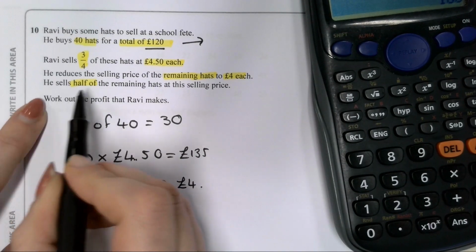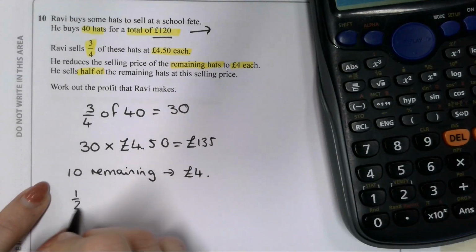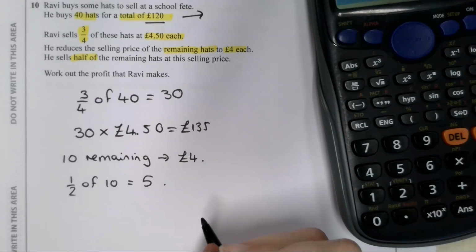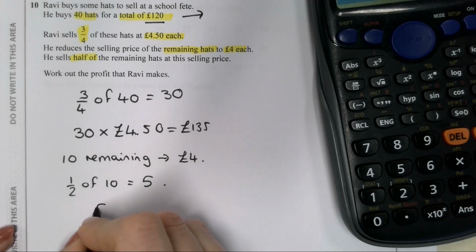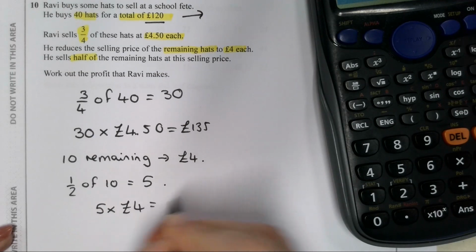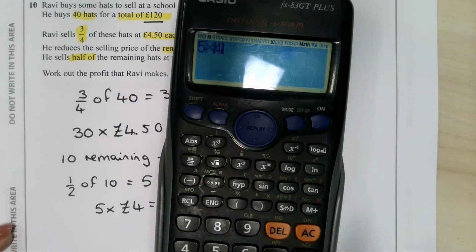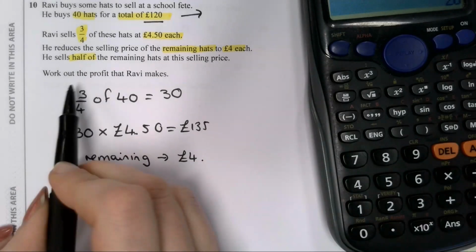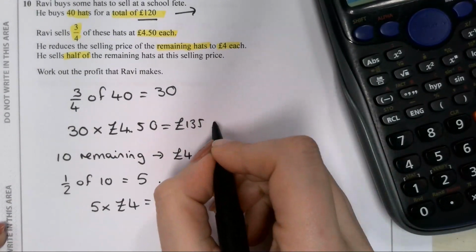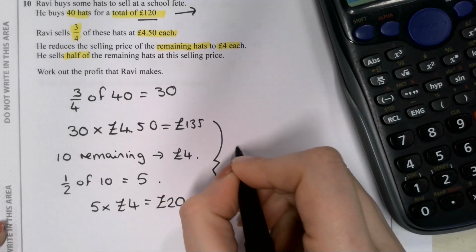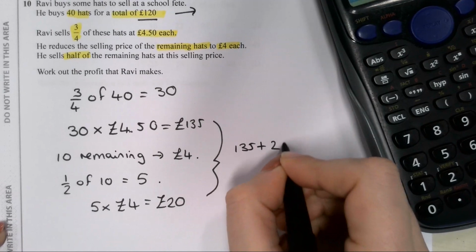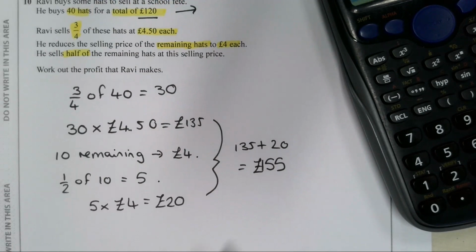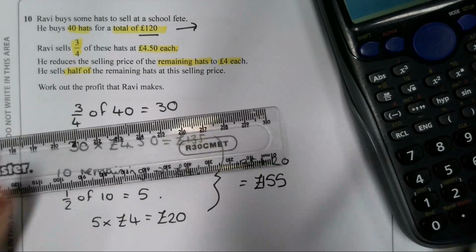He sells half of those remaining hats. Half of 10 is 5. So he sells 5 hats for £4 each. 5 times £4, if we're not sure what that is, 5 times 4, £20. So far he has made 135 plus 20, he has made £155, but it is asking for profit.